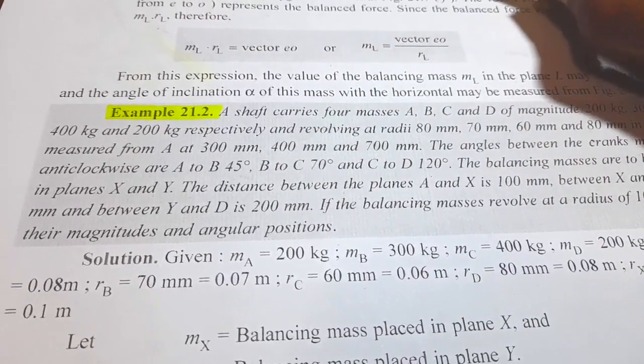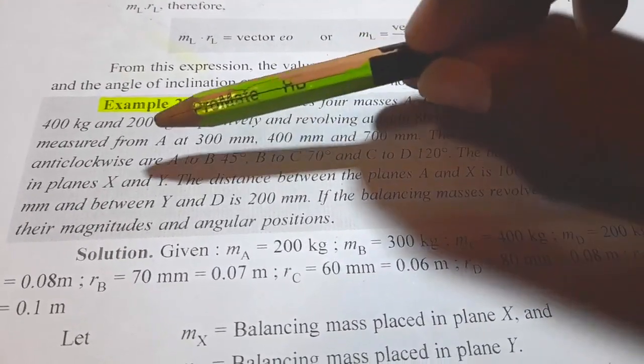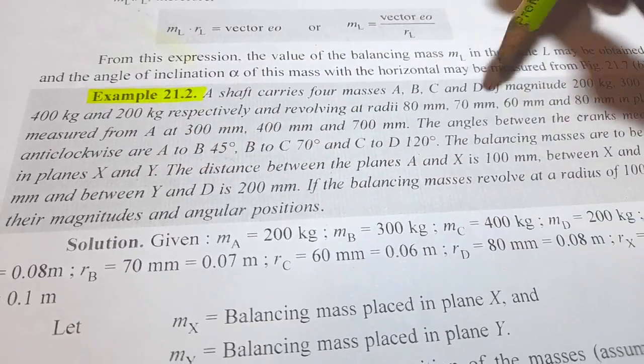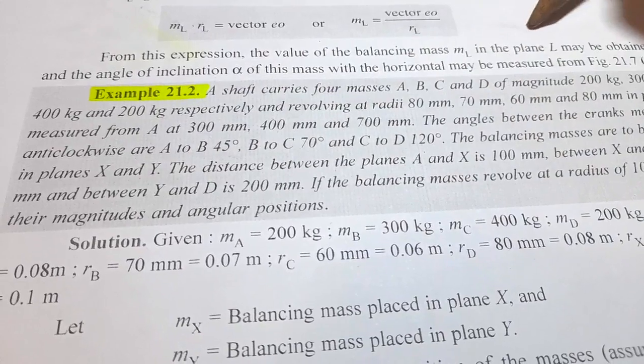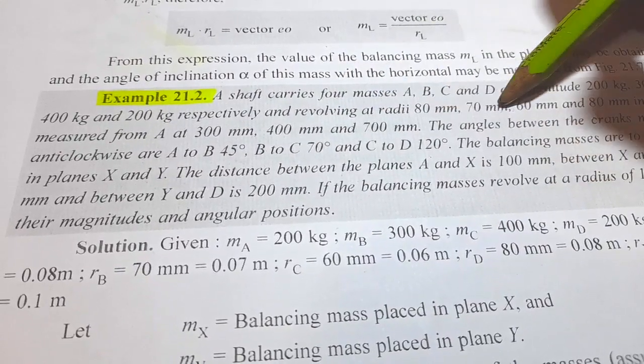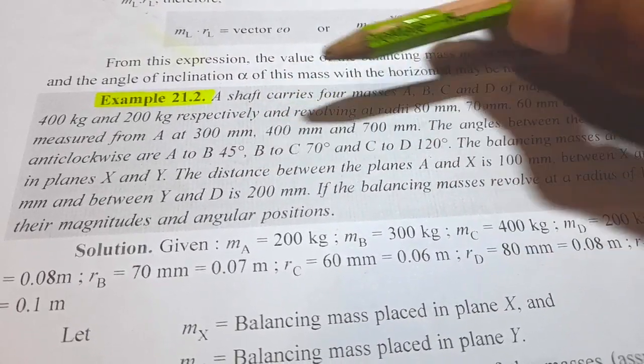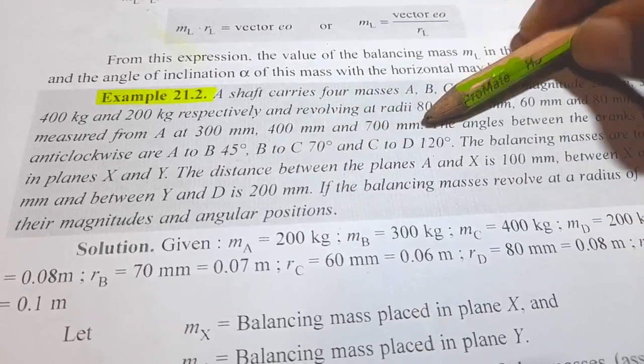So now you have to consider the planes also. Measured from A, that means the distance to the planes for the following masses, measured from the first plane A, to the next one is 300 and the one next to that is 400, and the last one is 700 mm.